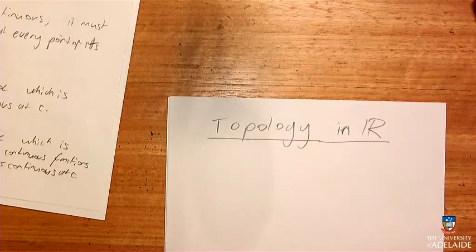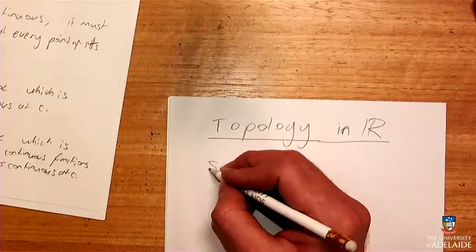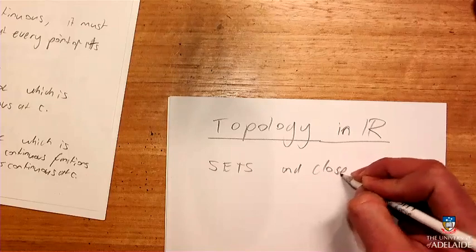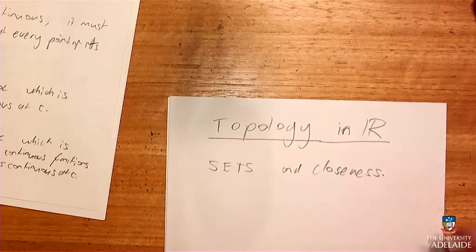You can begin by talking about distances and how far apart things are in terms of distance, and then you can create sets about how close together things are. And topology is the study of those sets of things that are close, as opposed to the study of the distances themselves. That's my understanding of it. So it's about closeness.